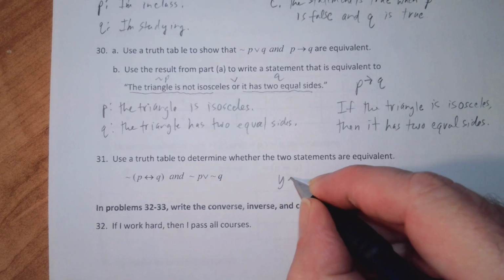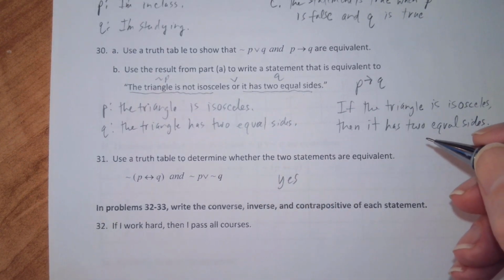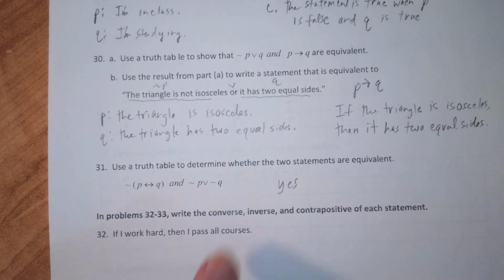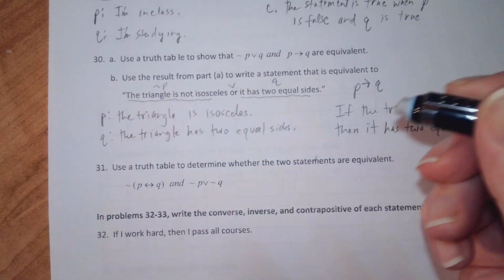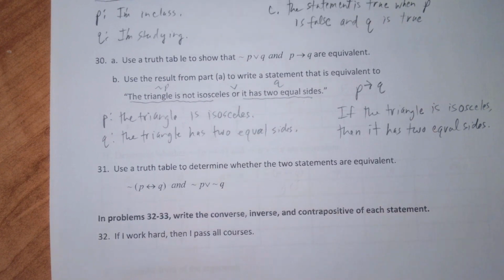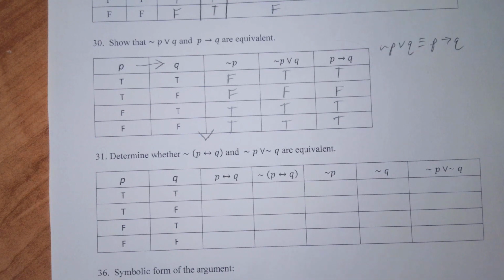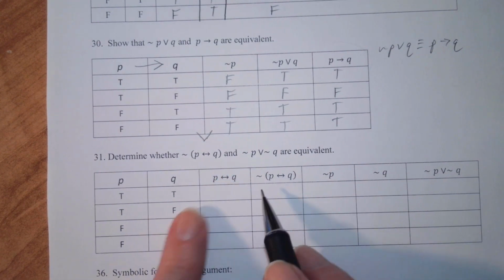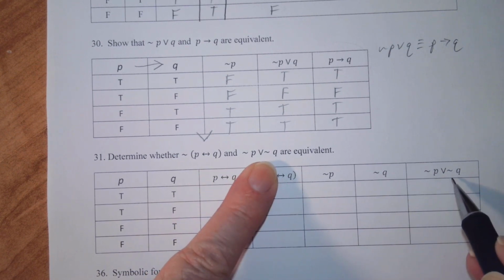So we said yes. Or wait a second, no, I didn't do that one yet. We just did 30 and we showed that they were equivalent. Let's look at 31. We got to do another one like that. In this case, number 31, we got to see if they are equivalent. So we want to know if not P, if and only if Q, and not P or not Q are equivalent.